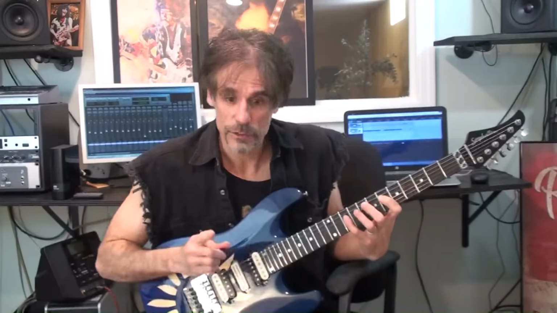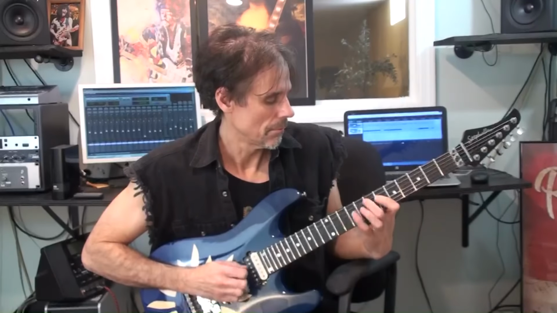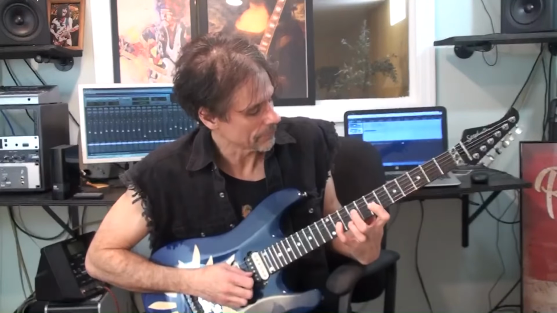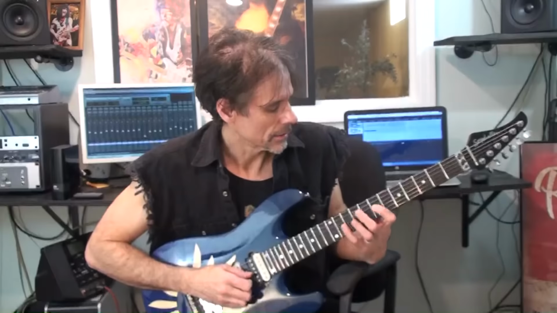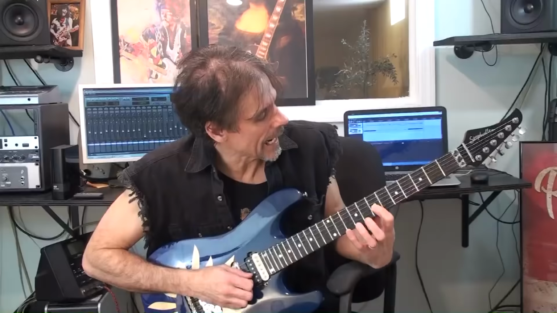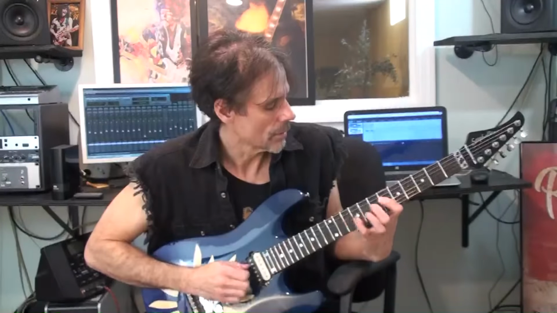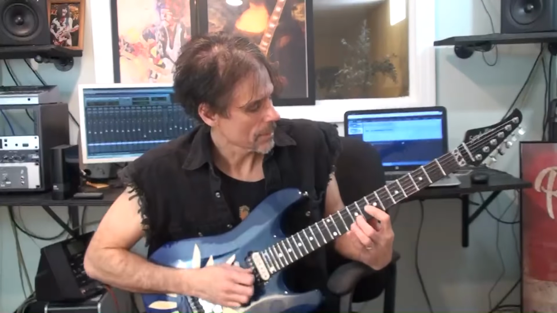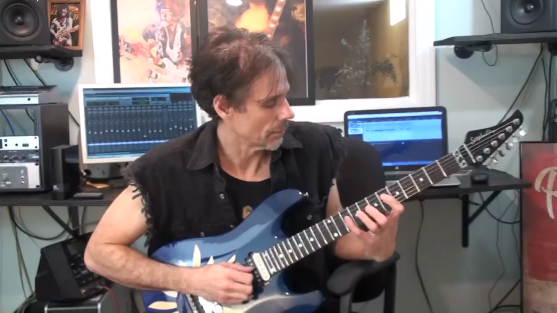So the next part, you shift up here with the pinky to the F sharp, like that, and then down, hammer, pull off to the D, and then pluck the G sharp with the second finger on the B string.